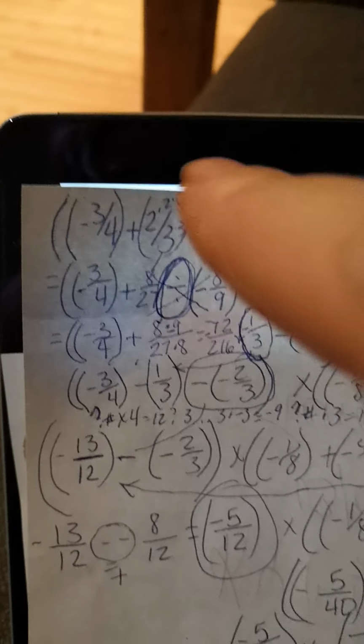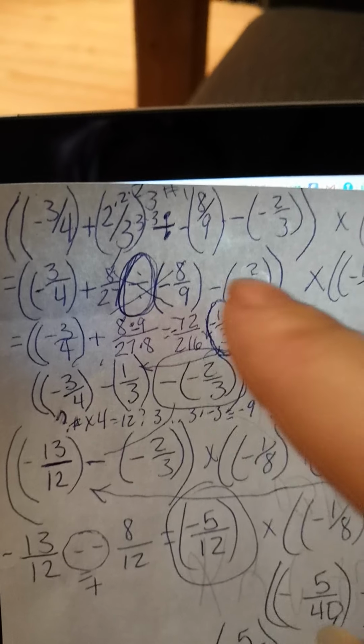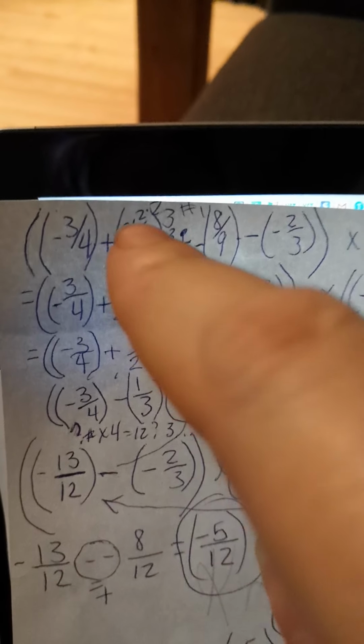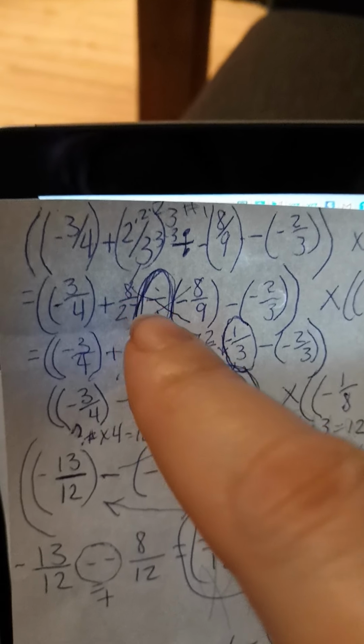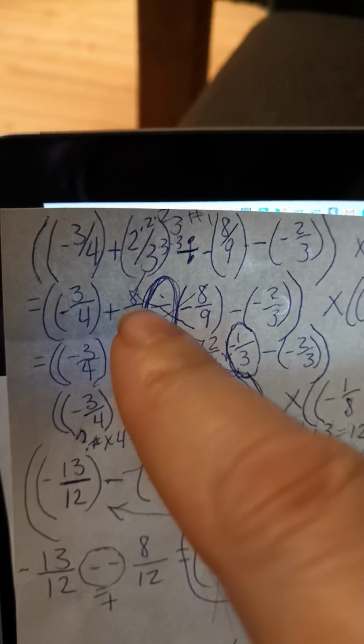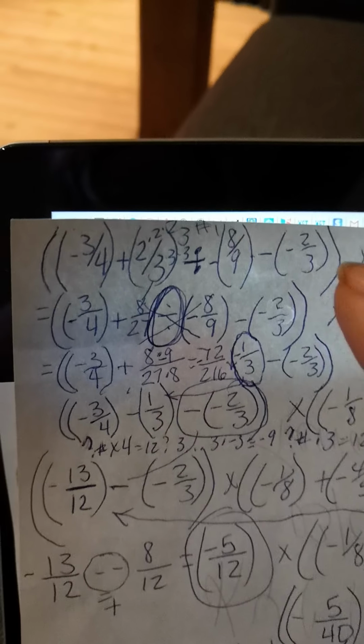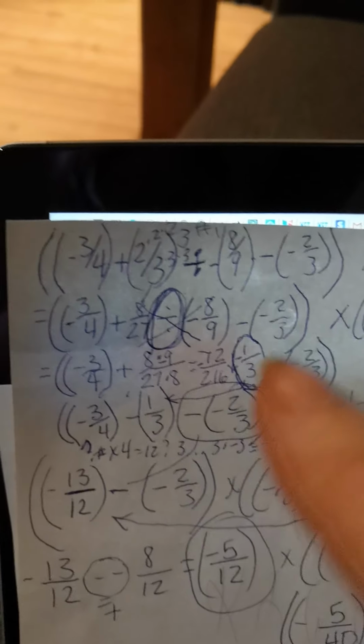Okay, so I wrote it down here. So I rewrote the equation after doing this step. So 2 times 2 times 2 is 8. 3 times 3 times 3 is 27. Okay, so this equation now becomes this equation.